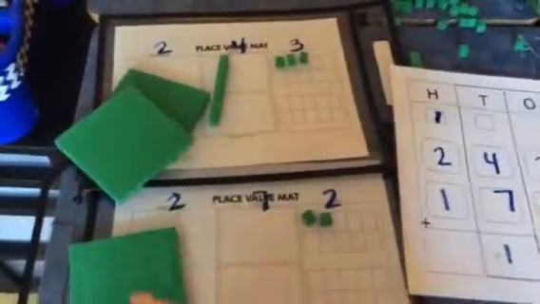So let me represent my 2. Okay, there it is. And now I'm going to have my 1 from the 172, but I also have another 1 that I sent next door. So I'm going to grab that 100. Okay? So I've represented my hundreds.